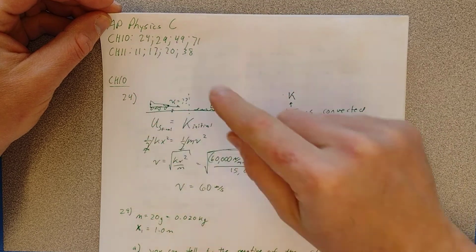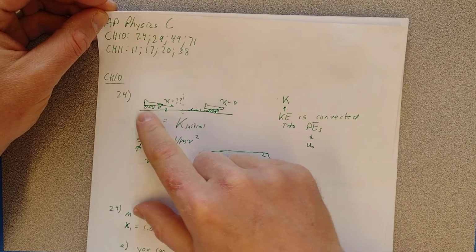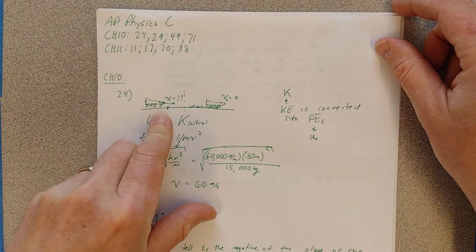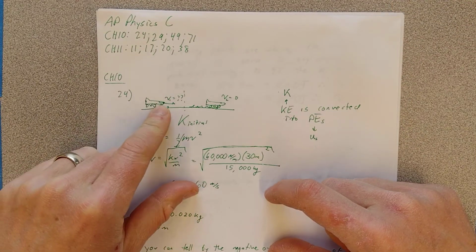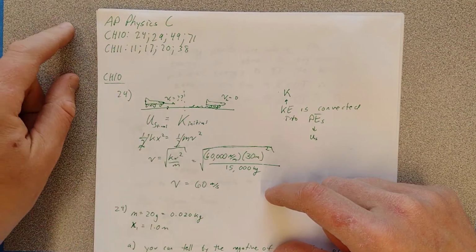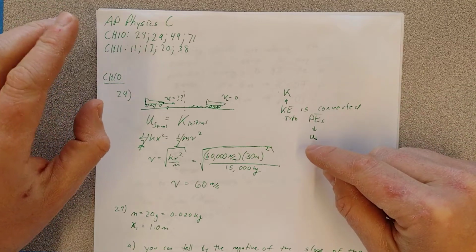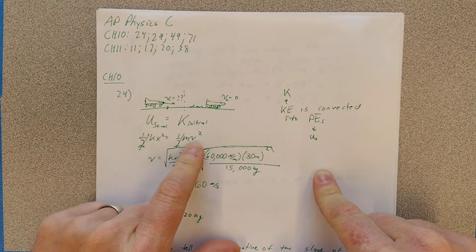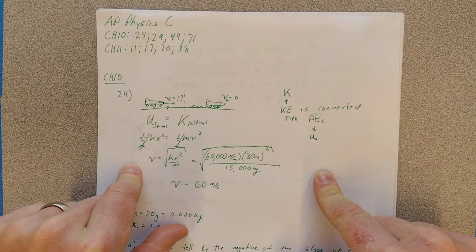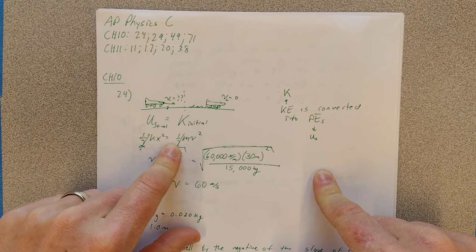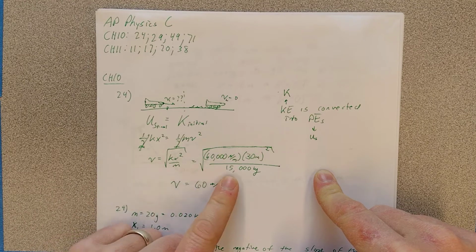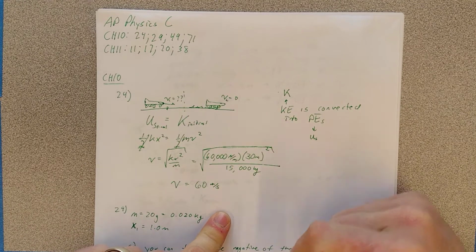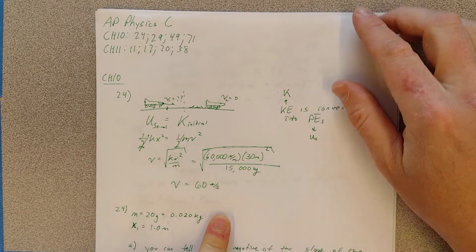So, Chapter 10, we had this plane landing on an aircraft carrier, right? So it has all this initial kinetic energy, and then a spring catches it and slows it down. So it's going from kinetic into potential. I wrote a little backwards here. I said 1/2 kx squared at the end has to equal the 1/2 mv squared initially. Solve for the initial velocity. Make sure all your units are right. You get about 60 meters per second. Not a big deal.